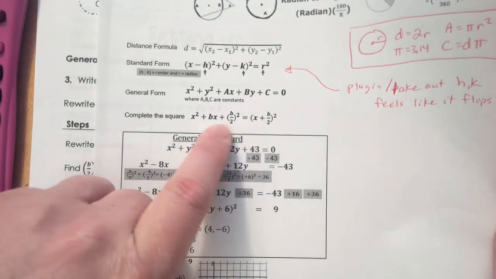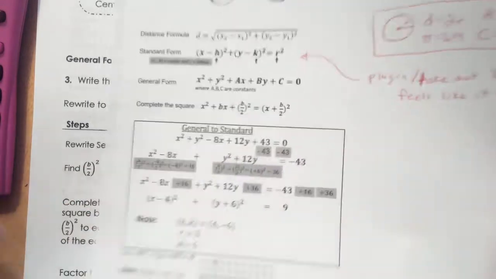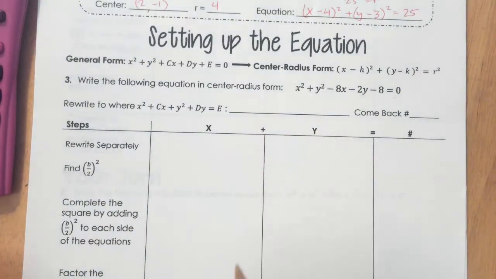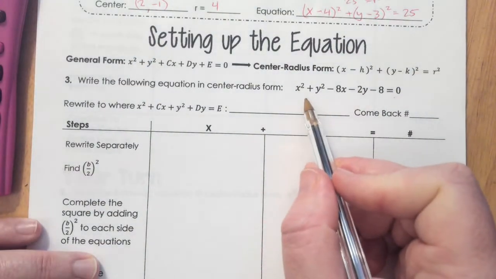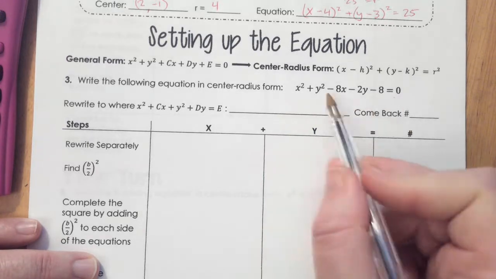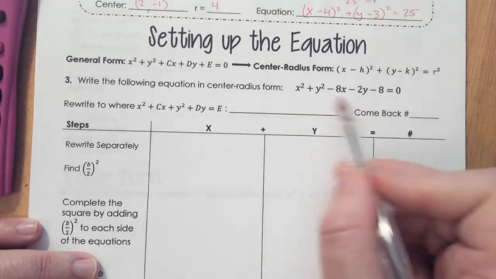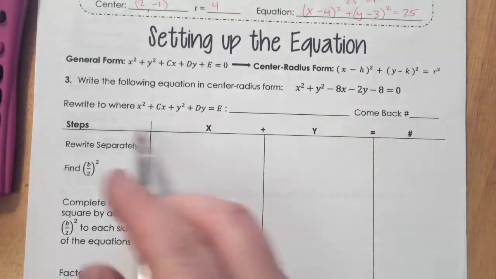This is how you complete the square. We're going to be doing those things, so you just have to trust me. All right, so this is what's going to happen. First of all, you're going to take this equation, and you're going to make it look like this.